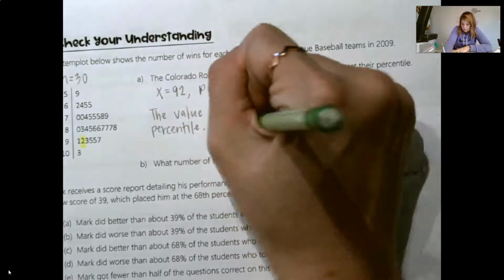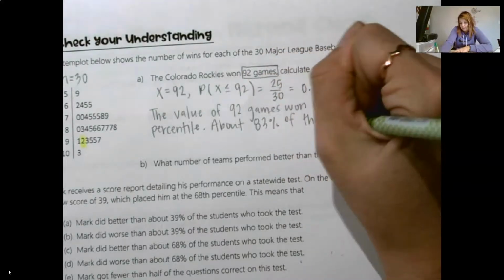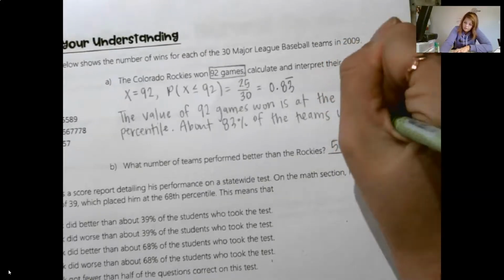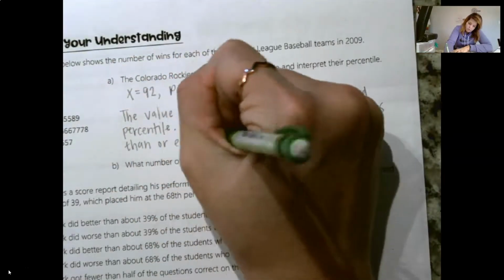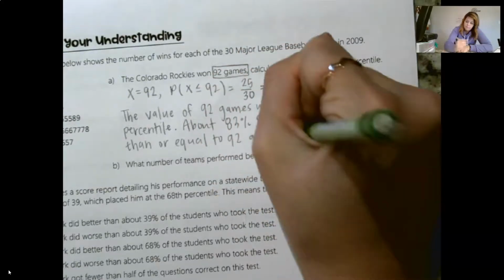About 83% of the teams won less than or equal to 92 games.